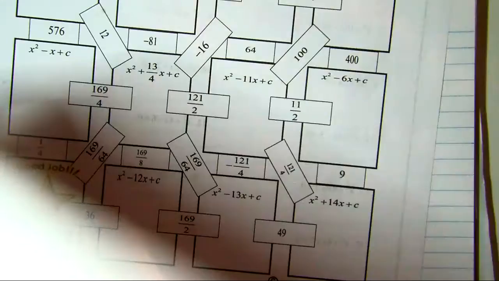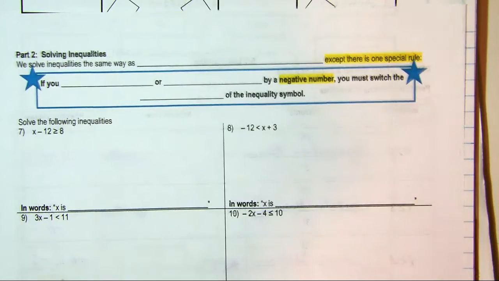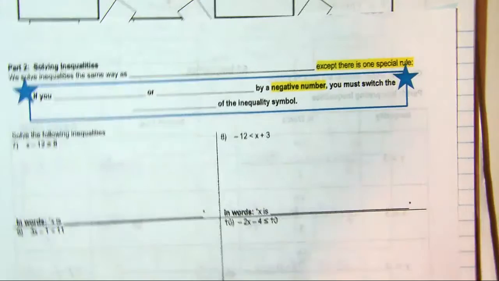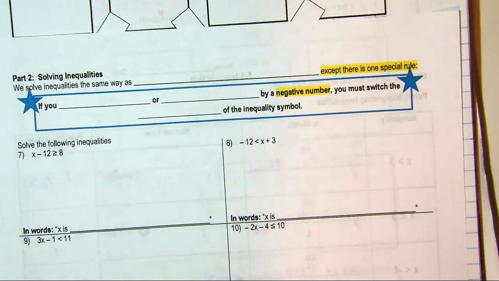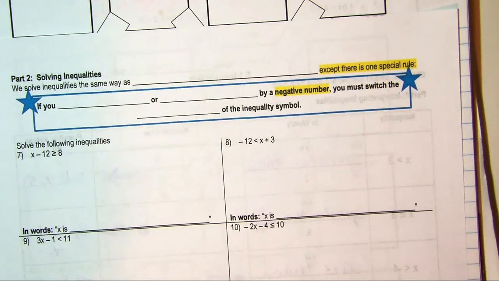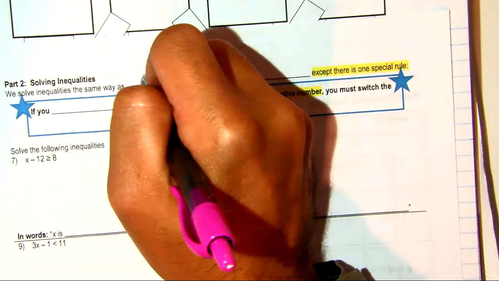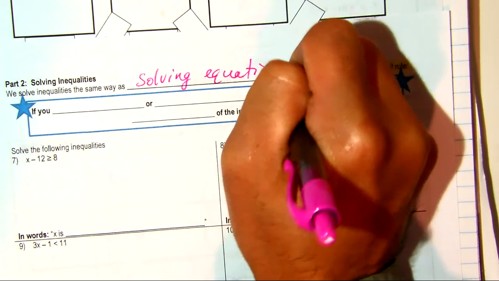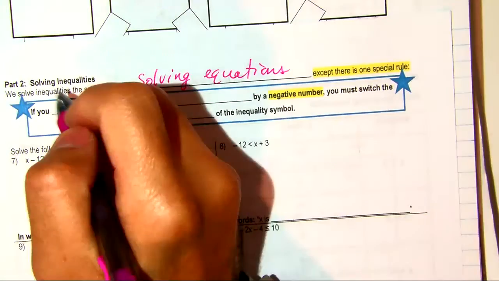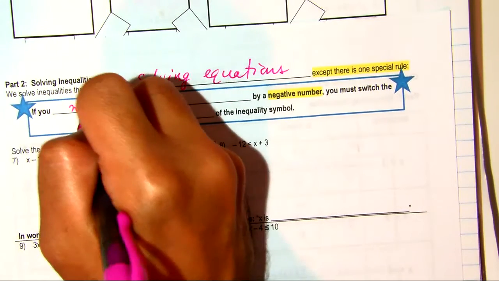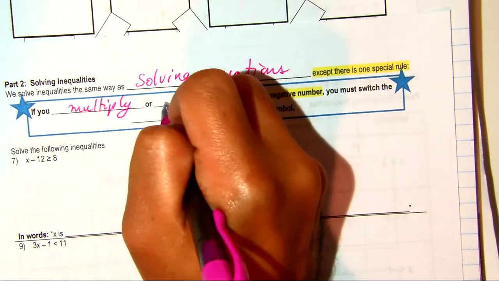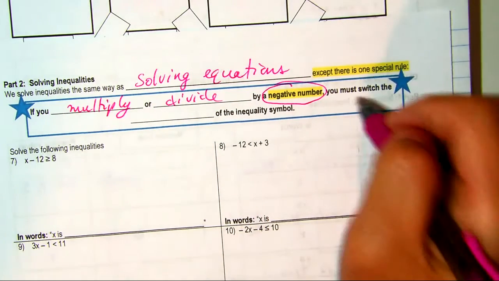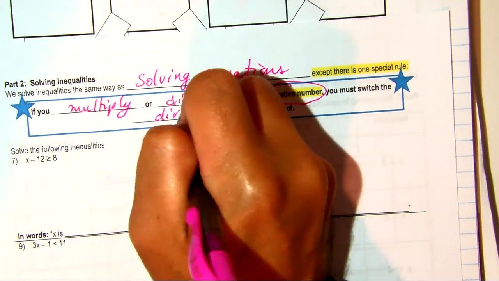Next we're gonna go to the back side, and now we are going to learn how to solve. So this one is similar to solving an equation. We just have to be careful with the symbol. Now, if we multiply or divide by a negative number, we must switch the direction of the inequality symbol.